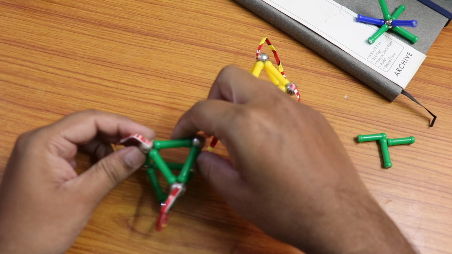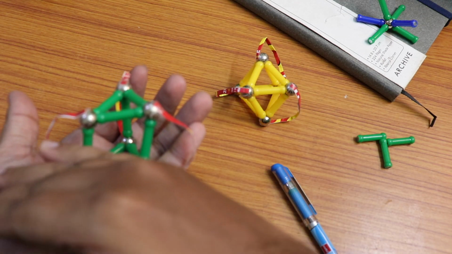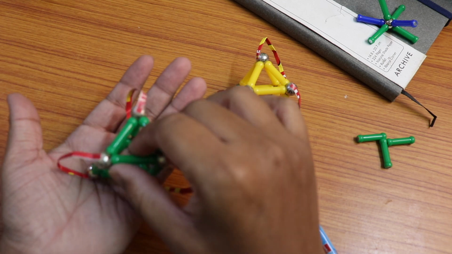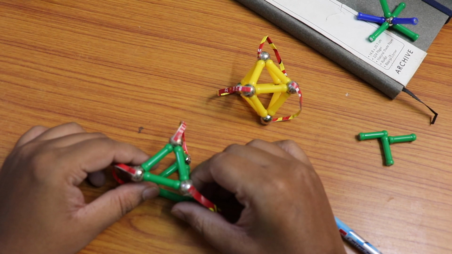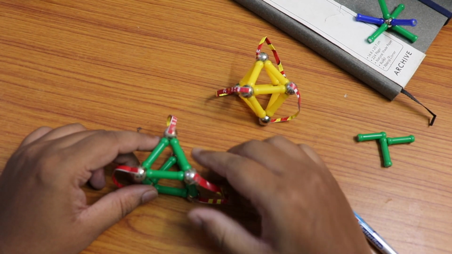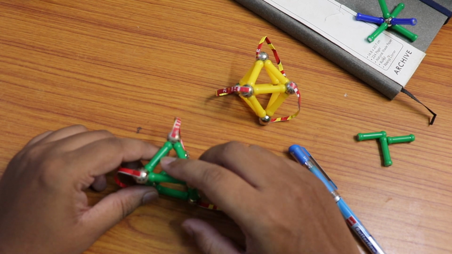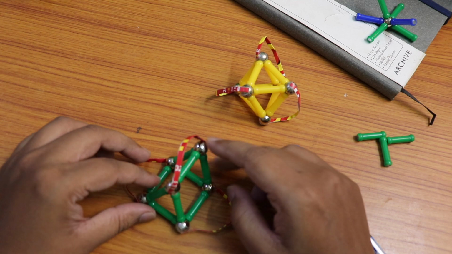Also you have a perpendicular C2 axis which passes through like this. Okay, so you have a perpendicular C2 axis also along this. So the point group for this transition state is basically D3h. Okay, it has a horizontal plane of symmetry also. So the point group for this transition state is basically D3h. You can see it from the side also.